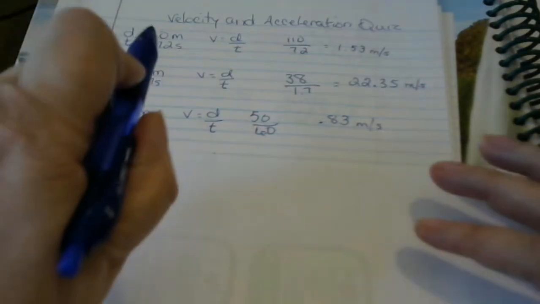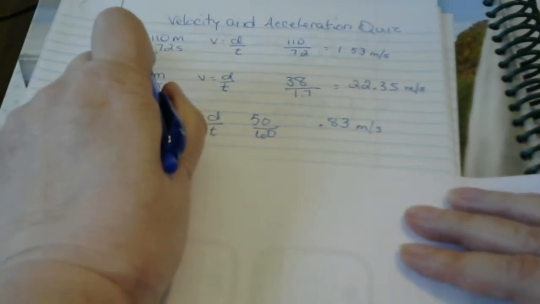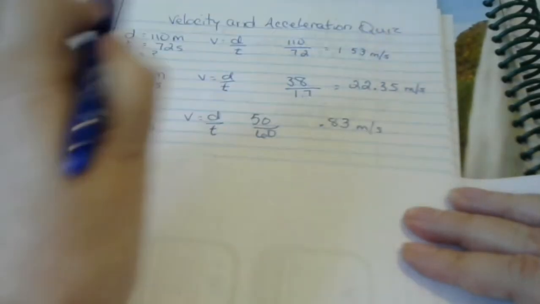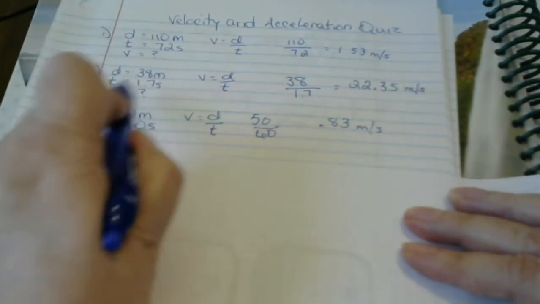Now, Miss Perry, how do I know? Look at the rest of the problem. Distance is in meters, time is in seconds, so velocity is in meters per second. And it's that way all through here. You'll see in the other problems, it's the same way. So you just need to pay attention to what you're given.